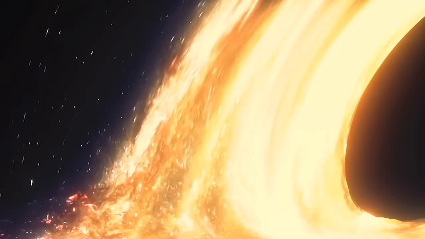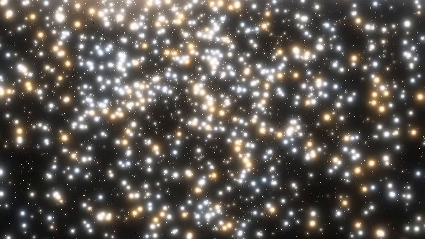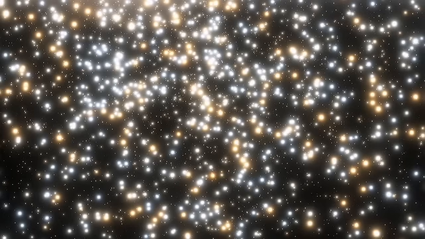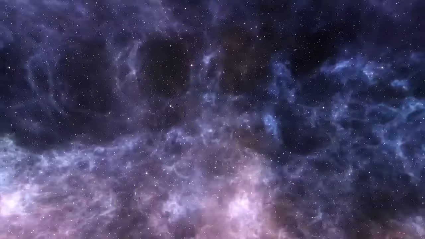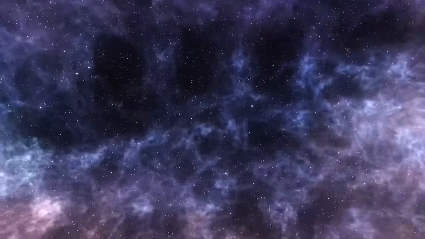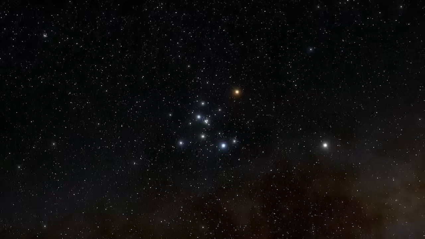The surprising discoveries made by the James Webb Space Telescope have led some scientists to re-examine older cosmological theories that were previously dismissed. One such idea gaining new attention is Fritz Zwicky's tired light hypothesis from the 1920s.